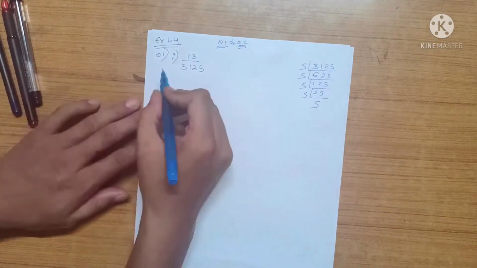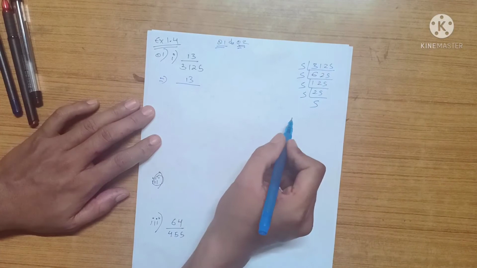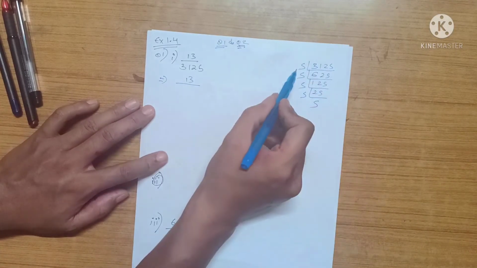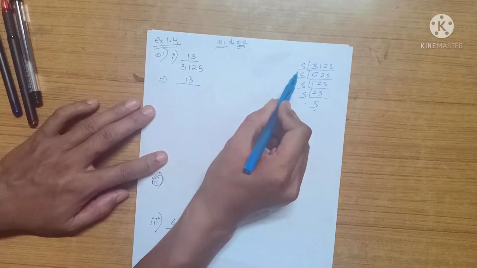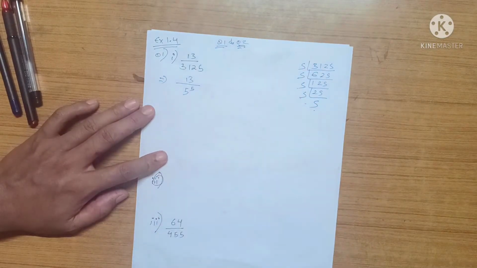After prime factorizing, you're going to write it according to the power notation of the numbers. So 5 1 2 3 4 5. There are 5 fives, so 5 to the power 5.